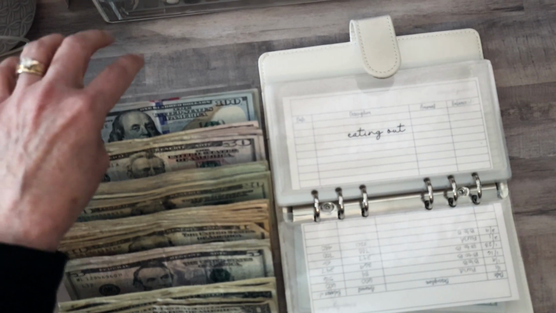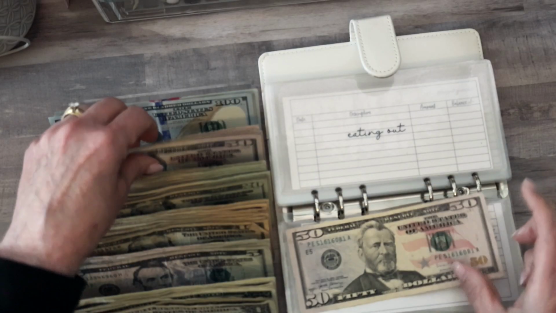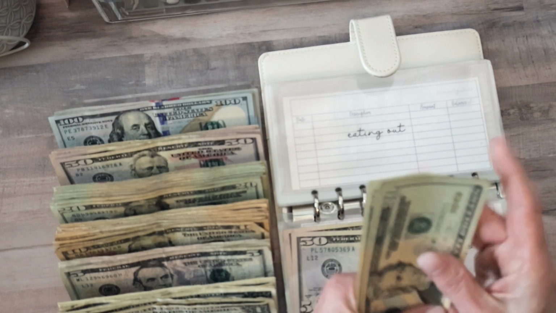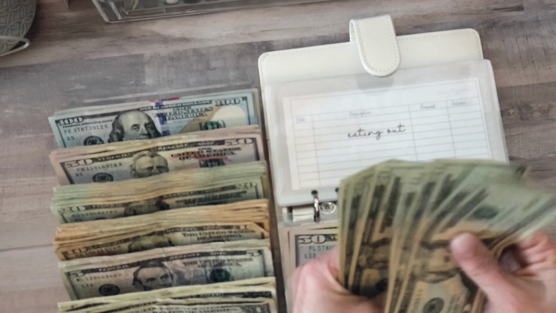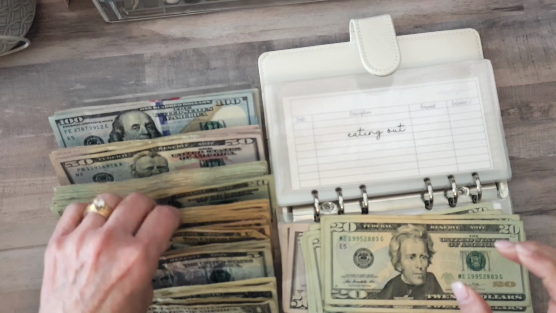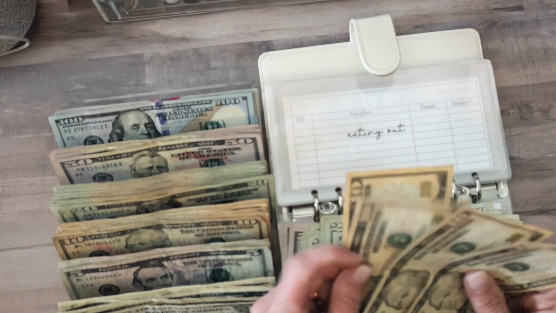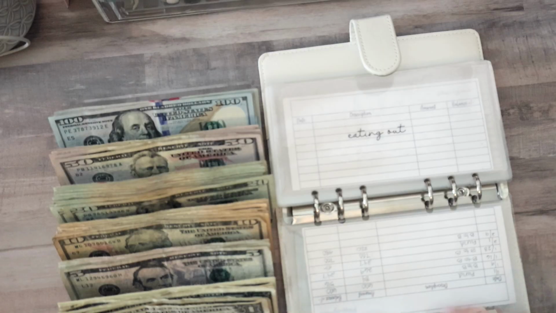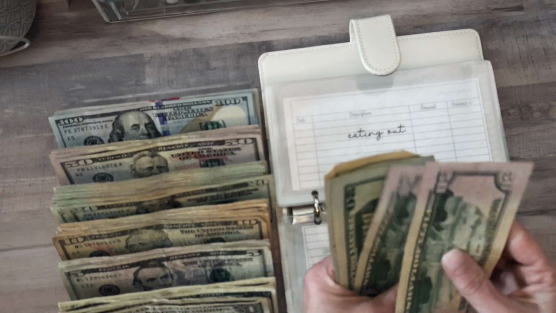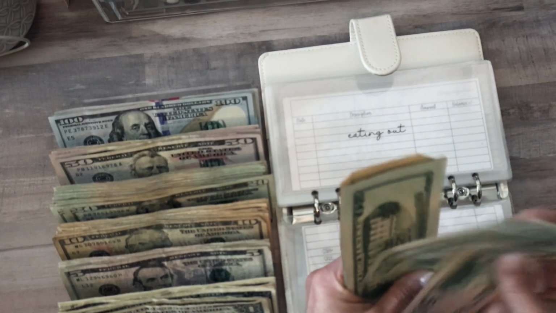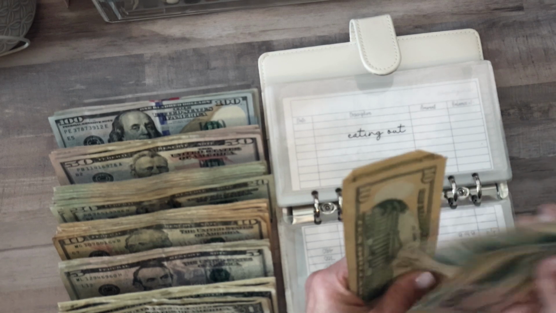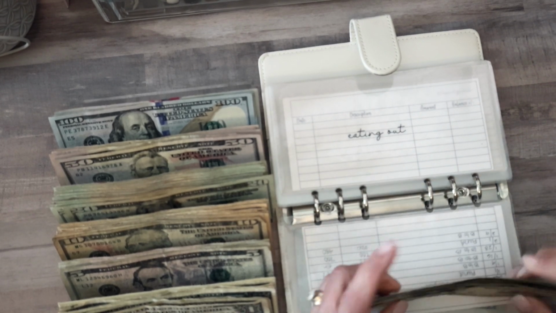Eating out is 300, so it's 2 50s, 8 20s, and 4 10s. This is another category I spent in today that I'll have to take out next week. 100, 20, 40, 60, 80, 200, 20, 40, 60, 80, 90, 300.